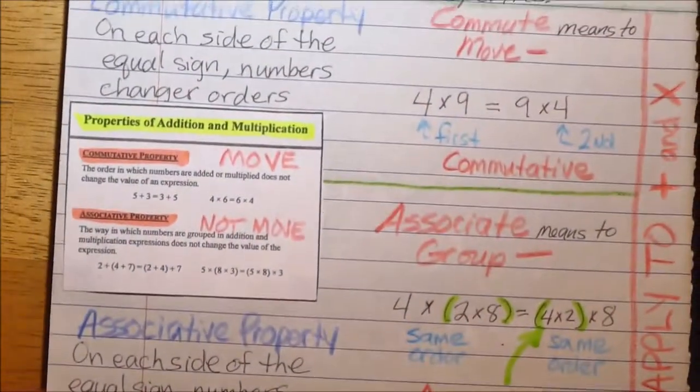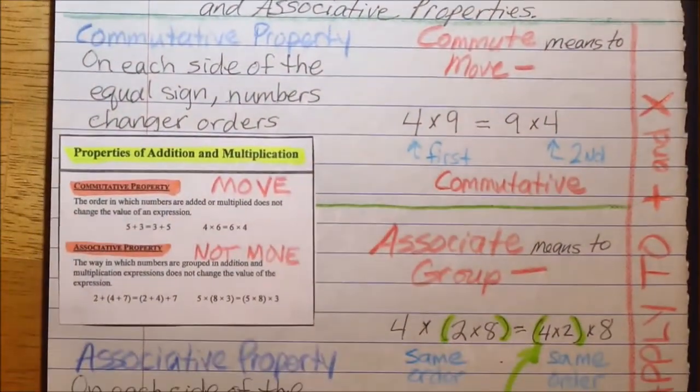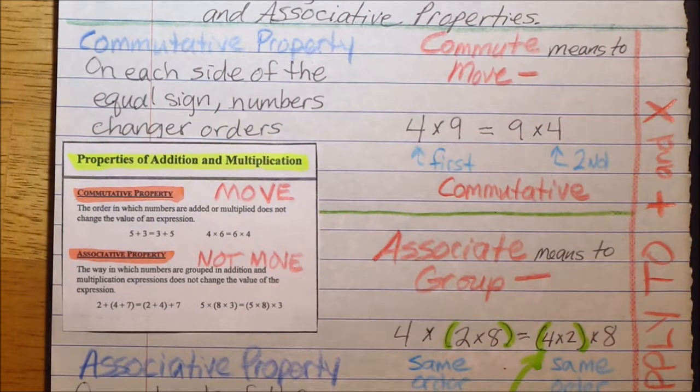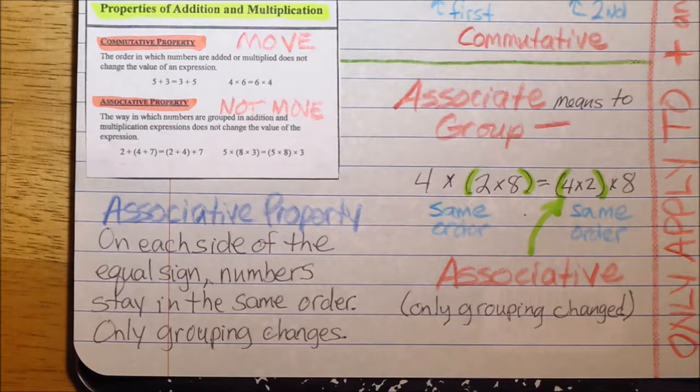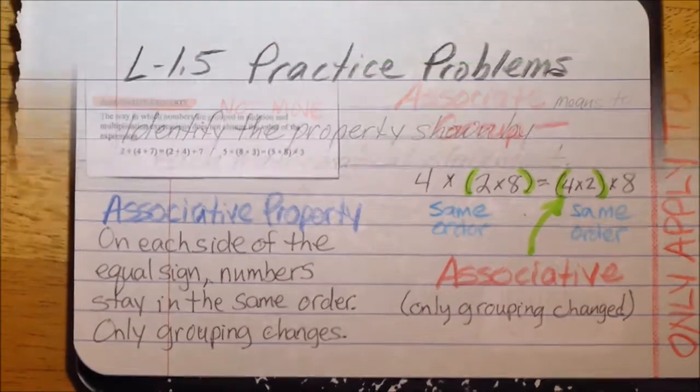All right, one more time. Here's commutative, and here's associative. All right, so that's all there is to the notes. Let's go on and do a couple of practice problems.